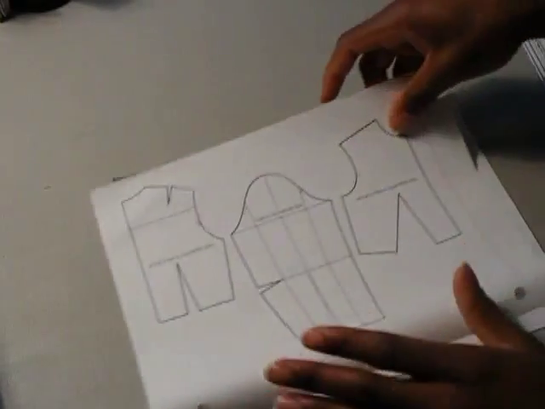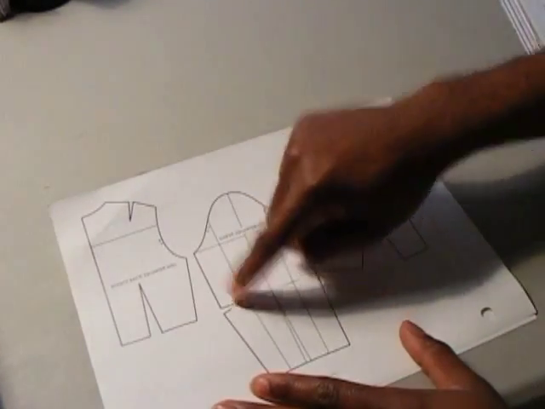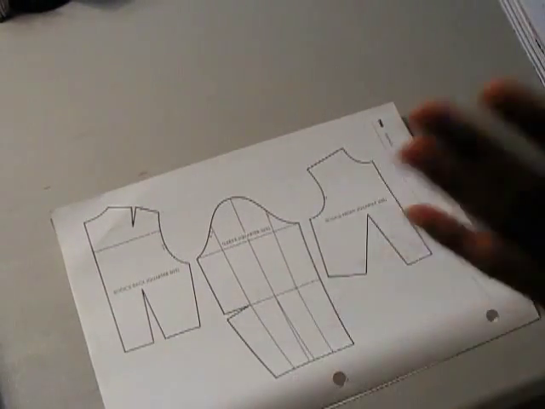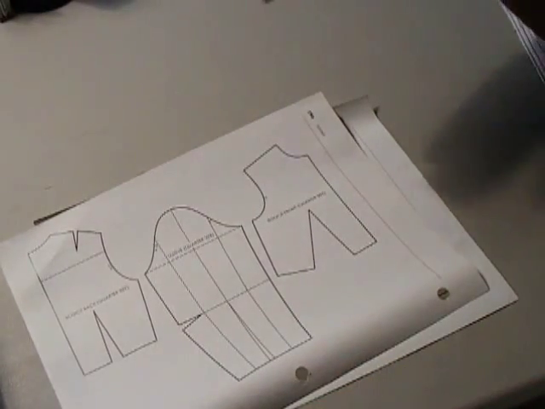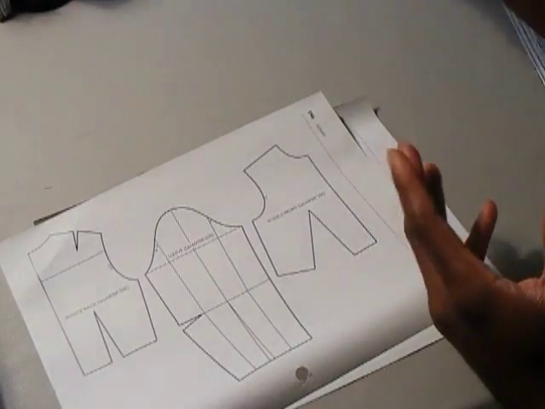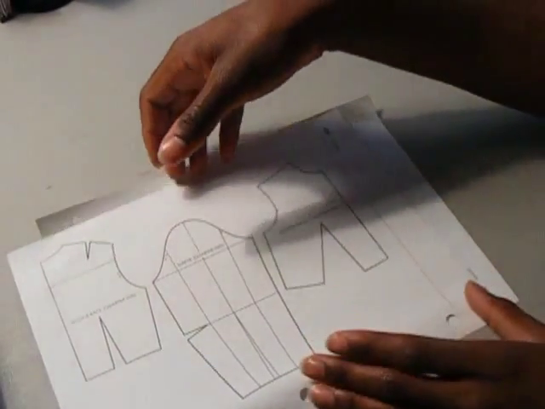Now, let's answer this question. What is a dart? Well, these are darts. And what a dart basically does is enable you to take this 2D piece of fabric that's flat and shape it so that it fits around your body.